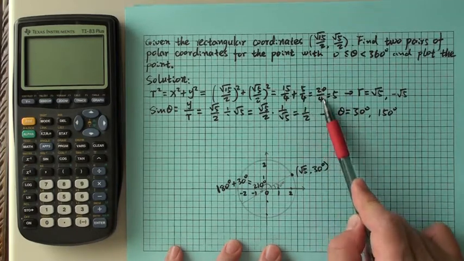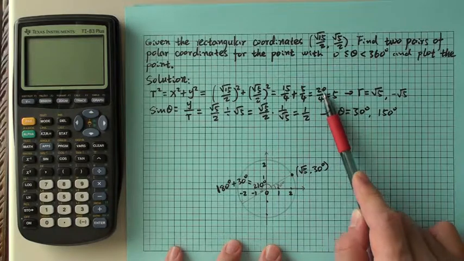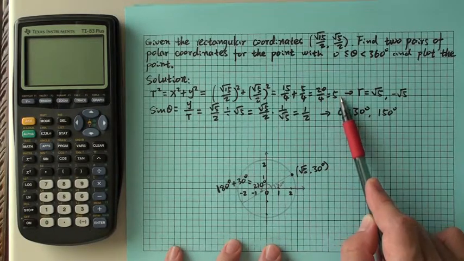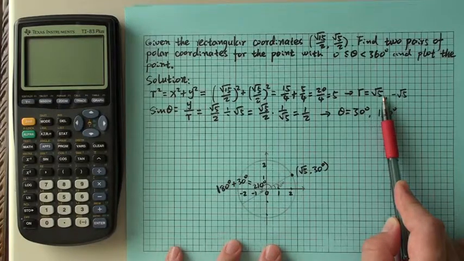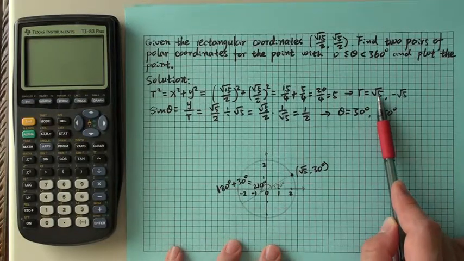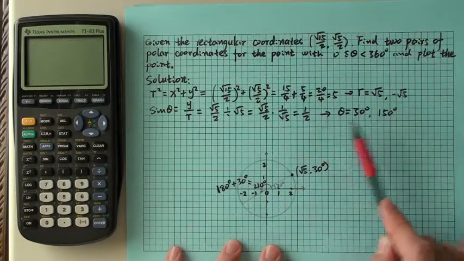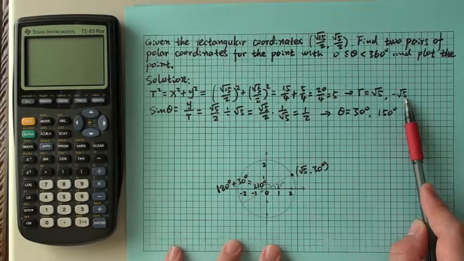Denominators are the same, you keep it. So 20 divided by 4 is 5. And then for r, you take the square root. In this way, r can be positive radical 5 or negative radical 5.